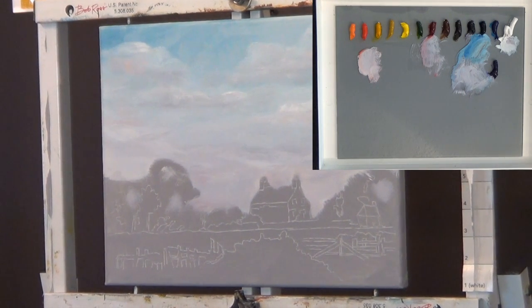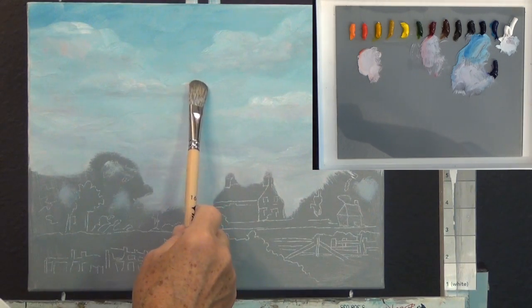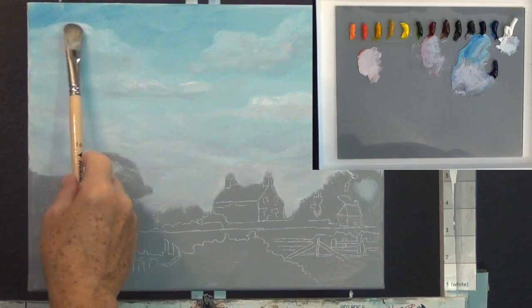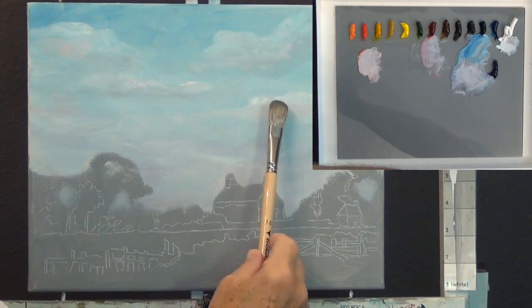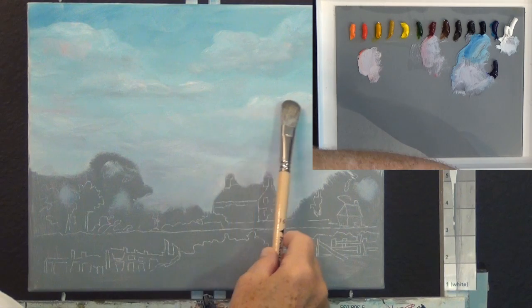I've been painting for what, 15 minutes or more and haven't cleaned out my brush. 20 minutes, I guess. All right, so now we have a nice soft sky. Have a few areas that may be just a little too bright, but I can knock those down just a little bit with a dry brush here. Keep the fluffiness going.